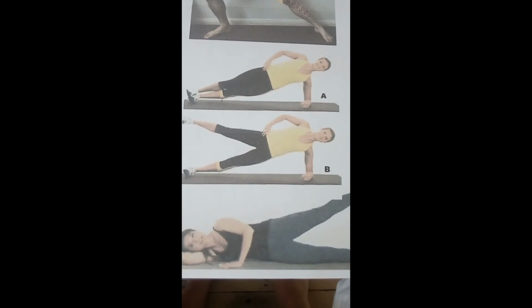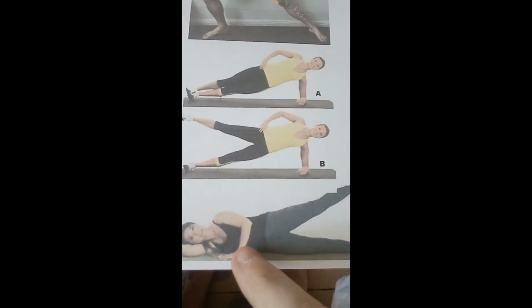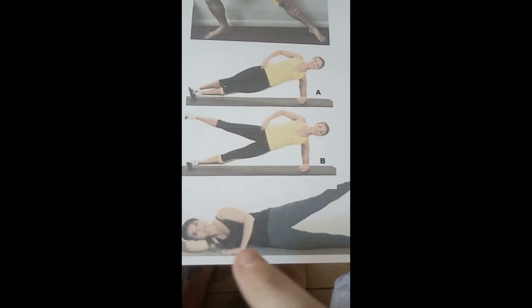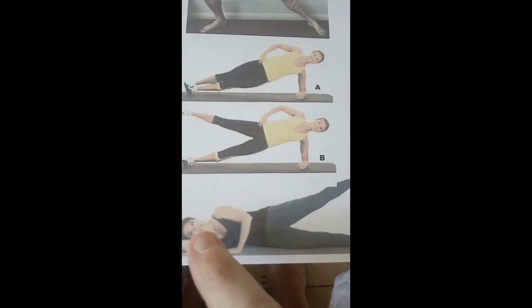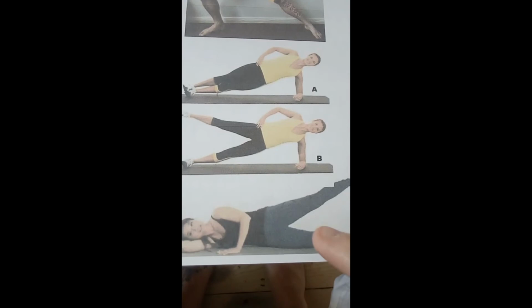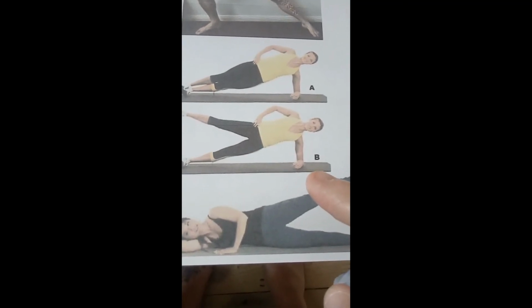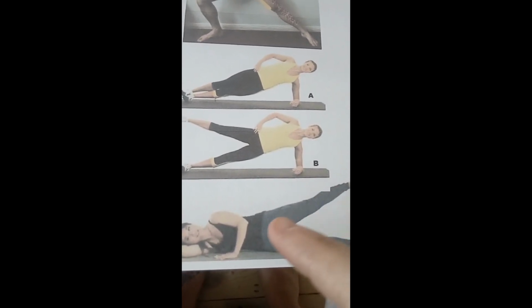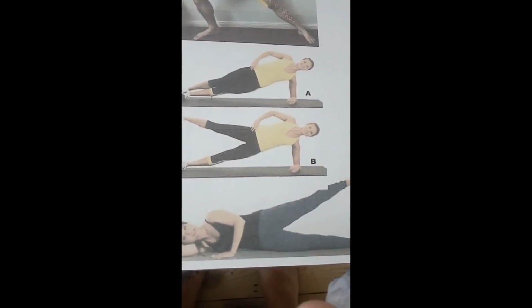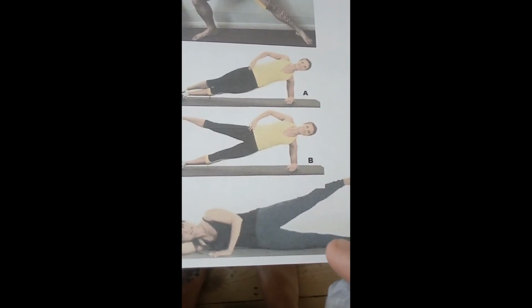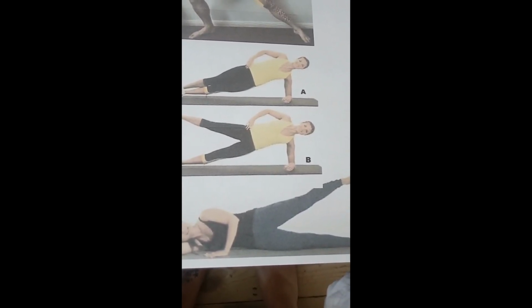Okay, so the next ones are these side-lying leg raises. As it says, just lie on your side, support the head, and then you're just going to lift that top leg up away from the body, keeping the toes pointed to really engage these muscles up here, and raise the leg, hold, and then back down gently, and you're going to repeat about 30 times.